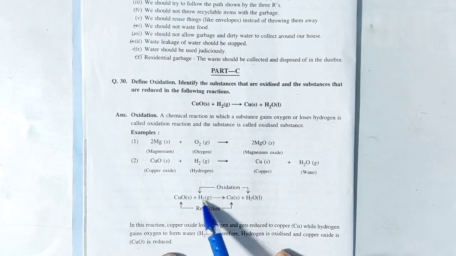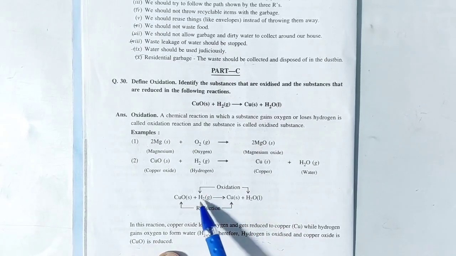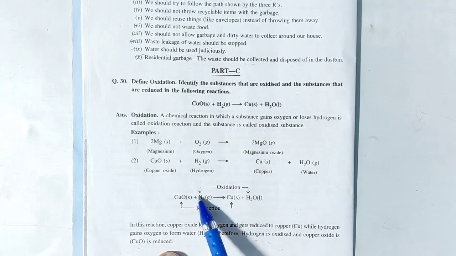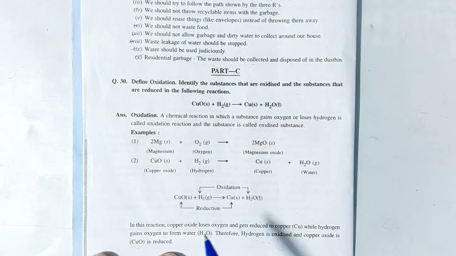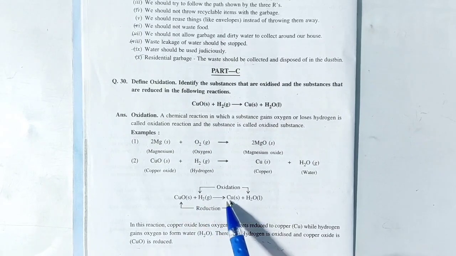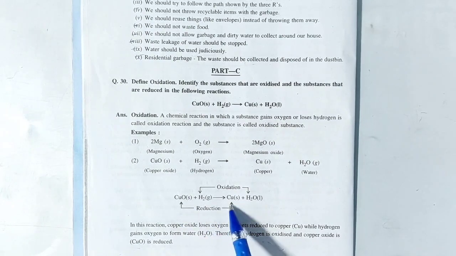Hydrogen is oxidized because before the reaction hydrogen is single, but after the reaction hydrogen combines with oxygen to form water. So this is oxidation. Whereas in the case of copper oxide, copper is combined with oxygen before the reaction, but after the reaction copper loses oxygen. So in the case of copper oxide, this is reduction.